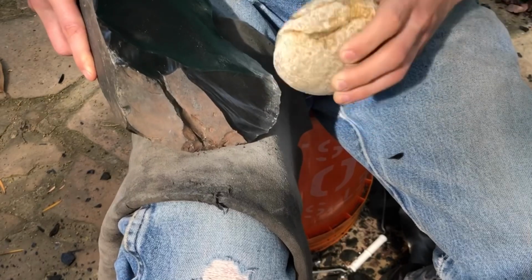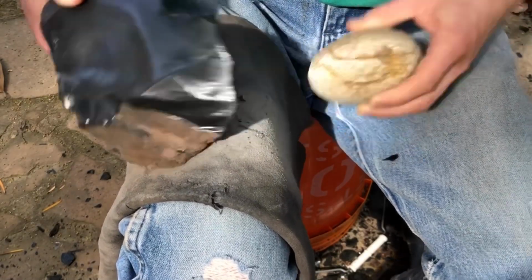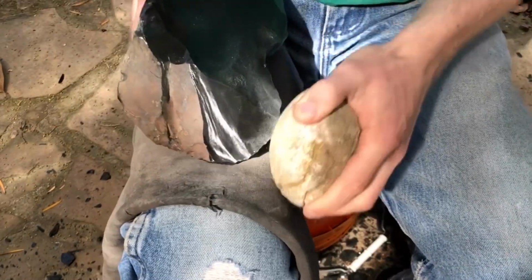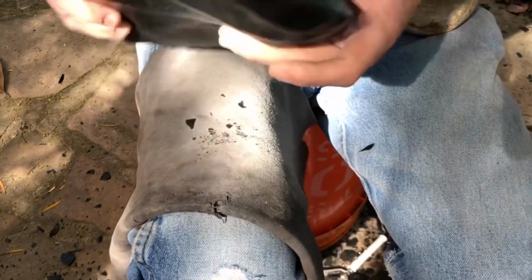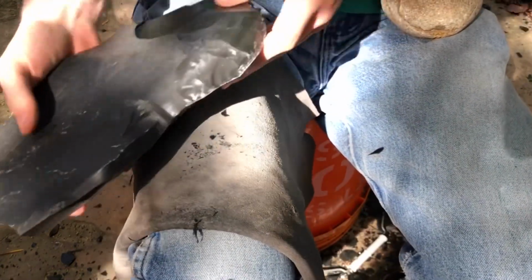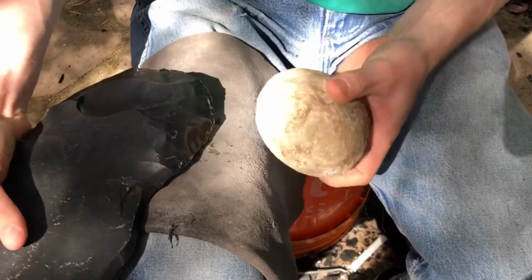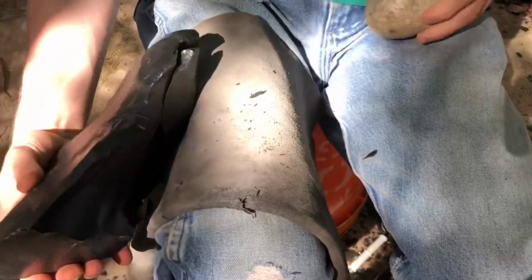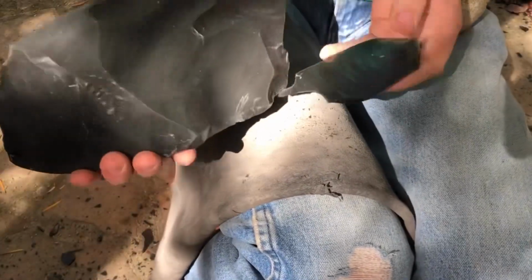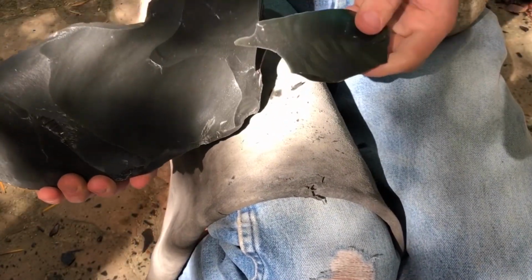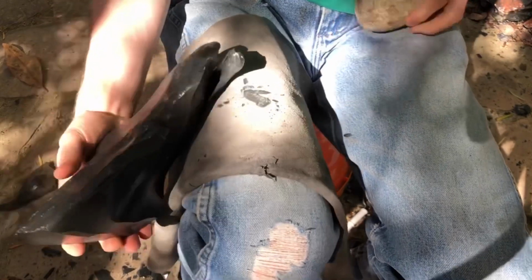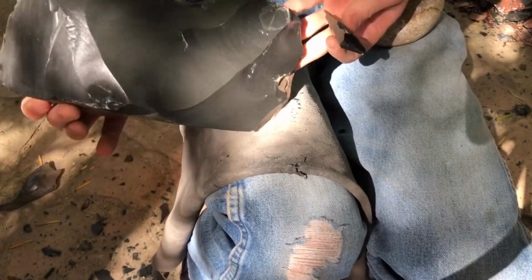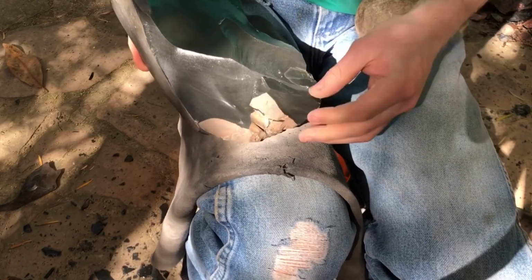This hammerstone's about to split in half. It wasn't as deep as I thought. That's the flake I was looking for. So I wanted it to go up and around. You can see here.